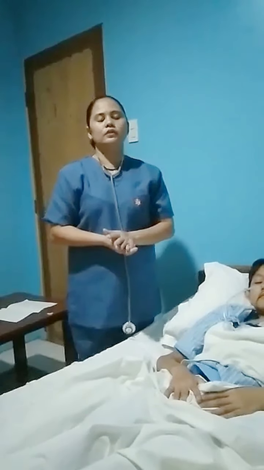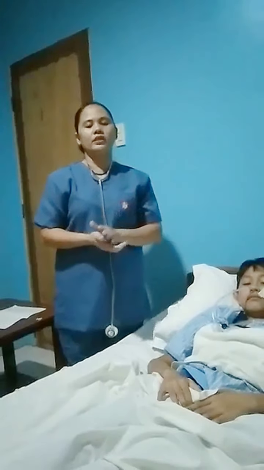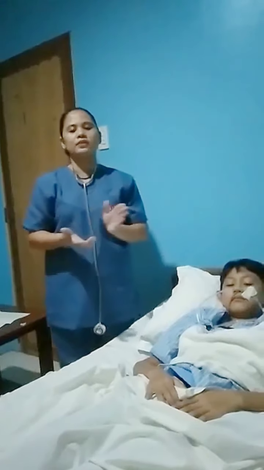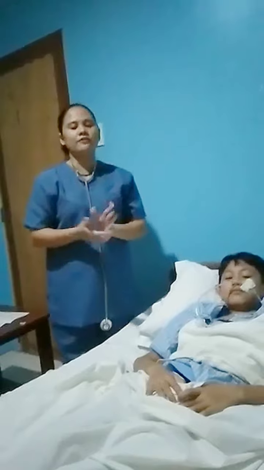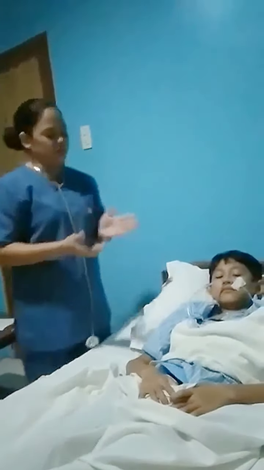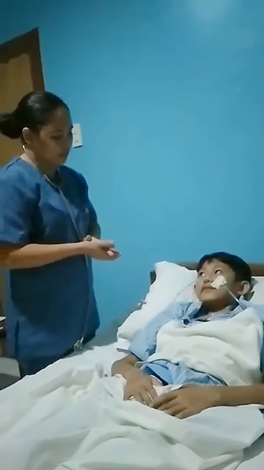For evaluation, the very first thing is we have to assess the patient's tolerance during the procedure. Is there any discomfort, coughing, or gagging? Also for evaluation, we have to note the color, consistency, and the pH of the aspirate. Next, we have to ask the patient if he is comfortable. Sir Ryan, are you feeling comfortable?